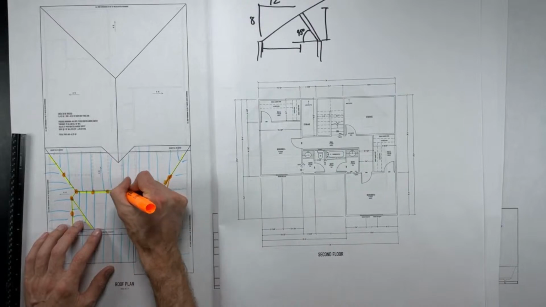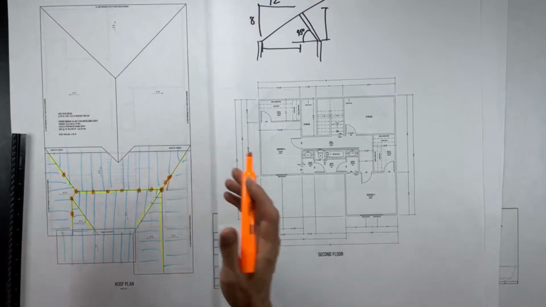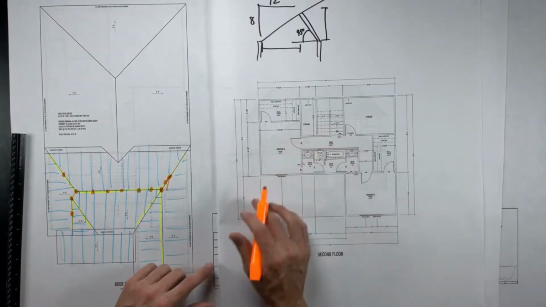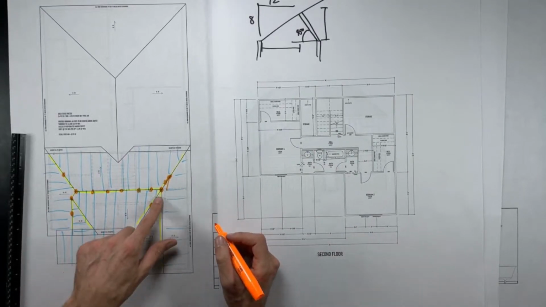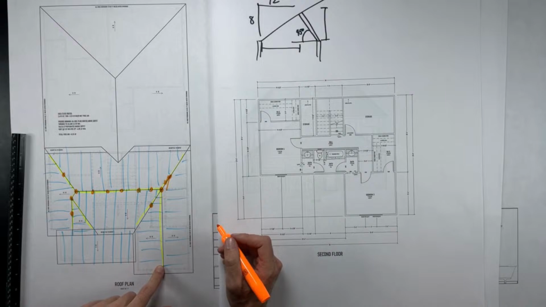Now we're going to brace 4 feet on center-ish down this thing, right? And I've got these walls right down the middle. I could brace that super easily. I've got walls here to brace this valley. Now I've got this ridge to deal with, okay?